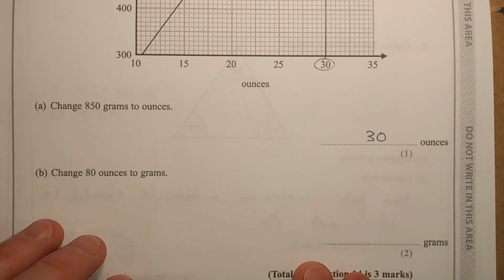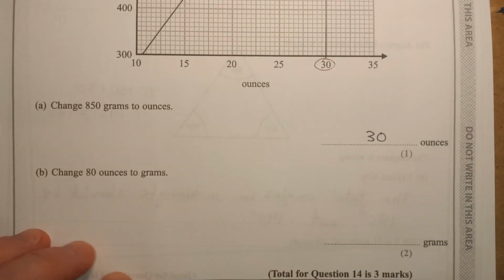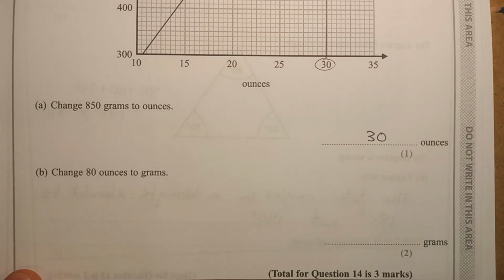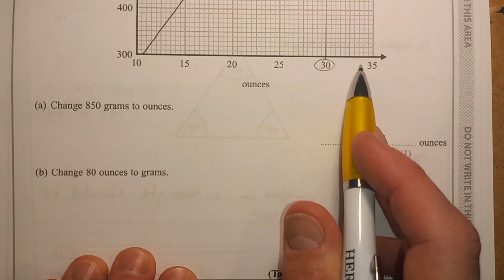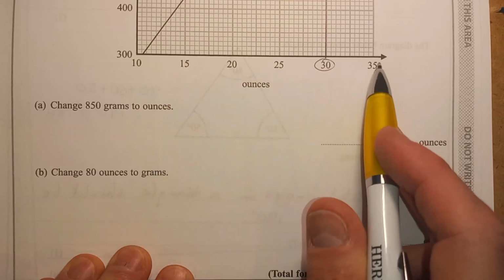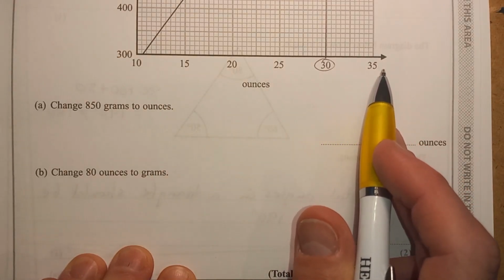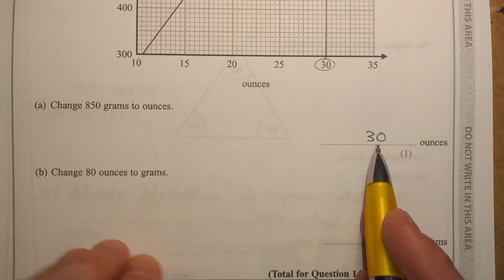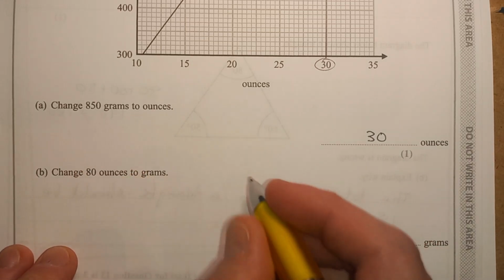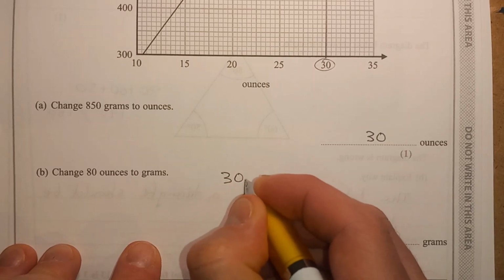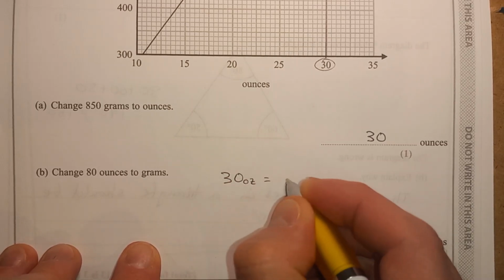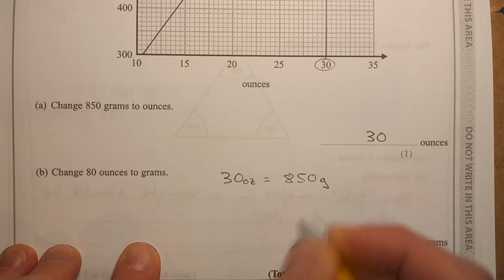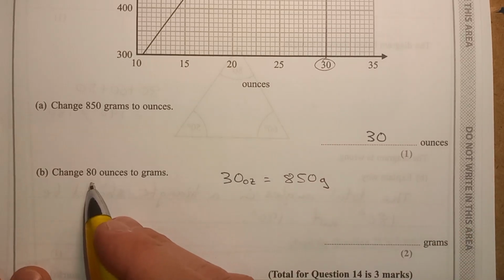Now, that's part B. Change 80 ounces to grams. Okay, so, well, we haven't got 80 ounces on here. It only goes up to, well, 35. So what we can do, we can think about 80 ounces. Well, we know that 30 ounces is 850 grams. So 30 ounces, or OZ, equals 850 grams. We want 80, so maybe we can do it in tens.